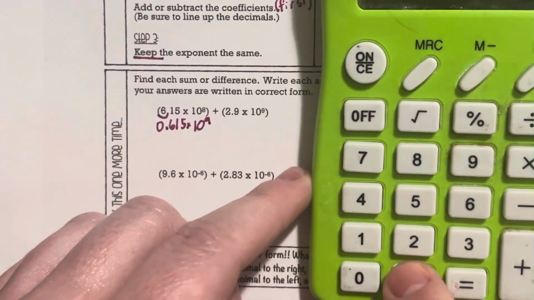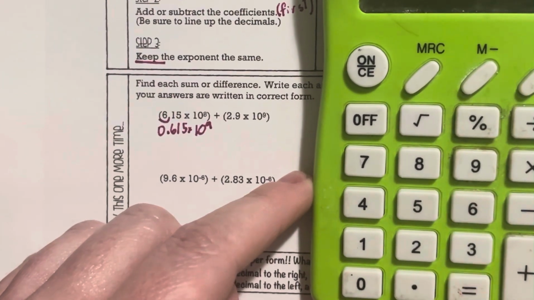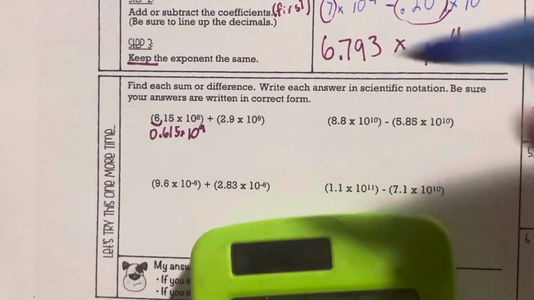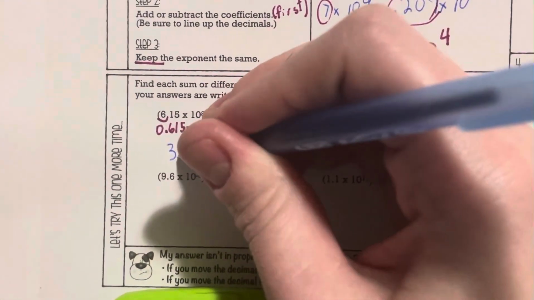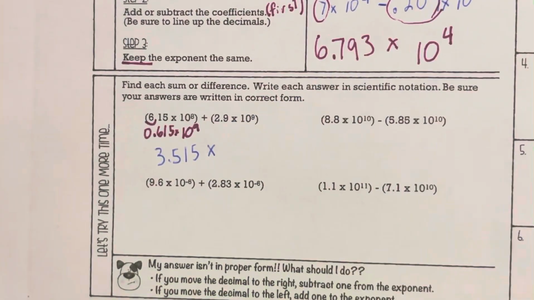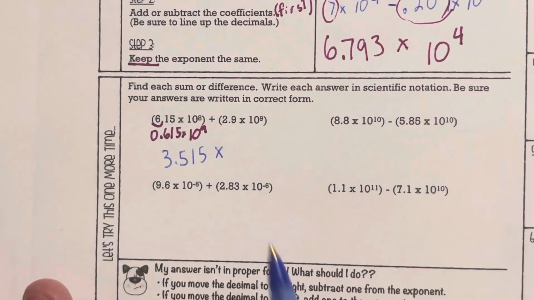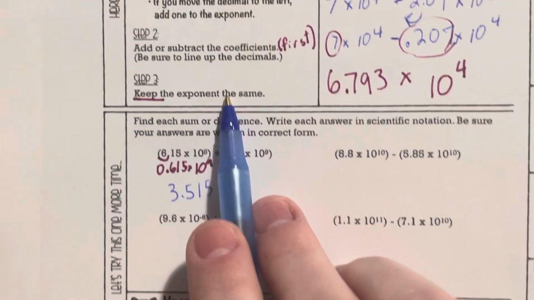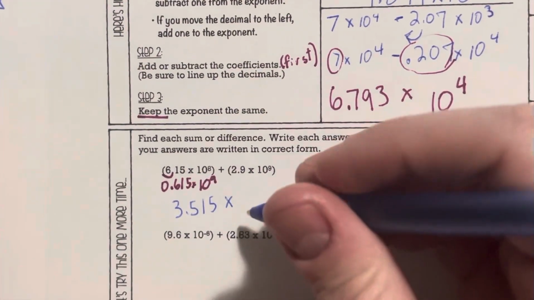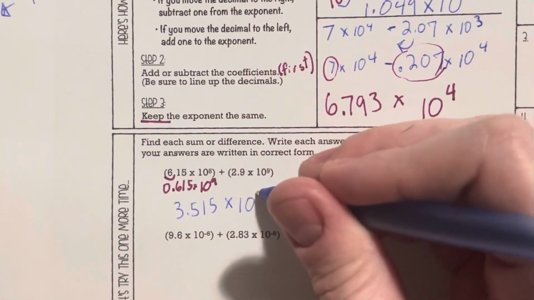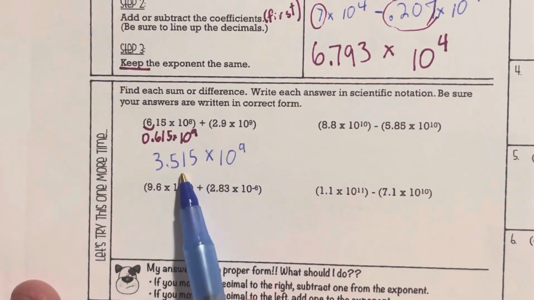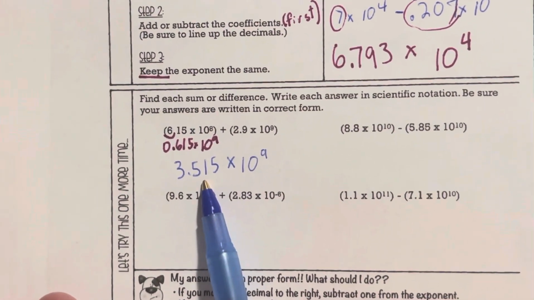plus 2.9, and I get 3.515. There, I've added the first numbers together. My last step tells me to keep the exponents the same, so I'm just going to bring down that 10 to the 9th and check my answer to make sure it's in scientific notation. Yep, it sure is.